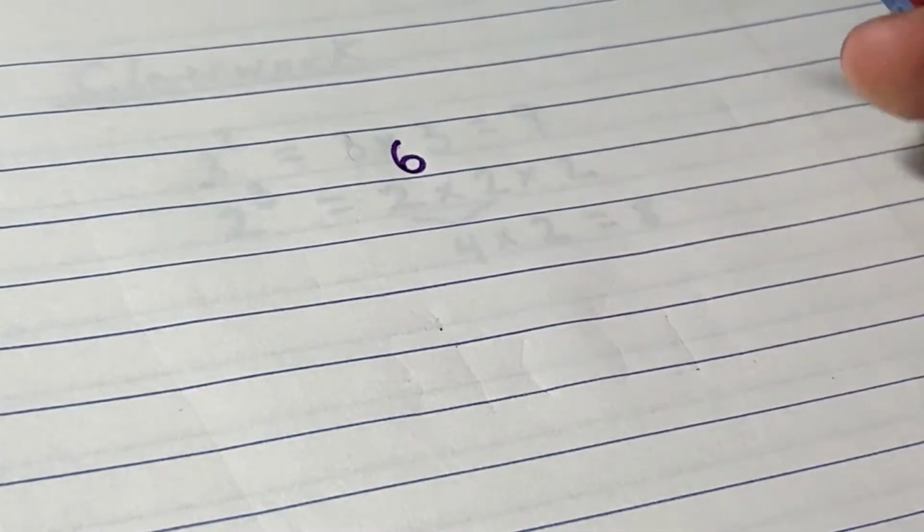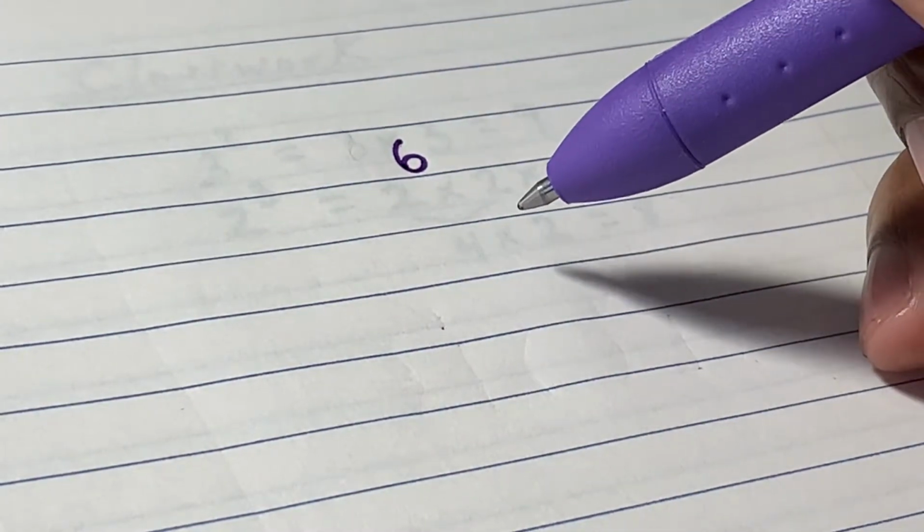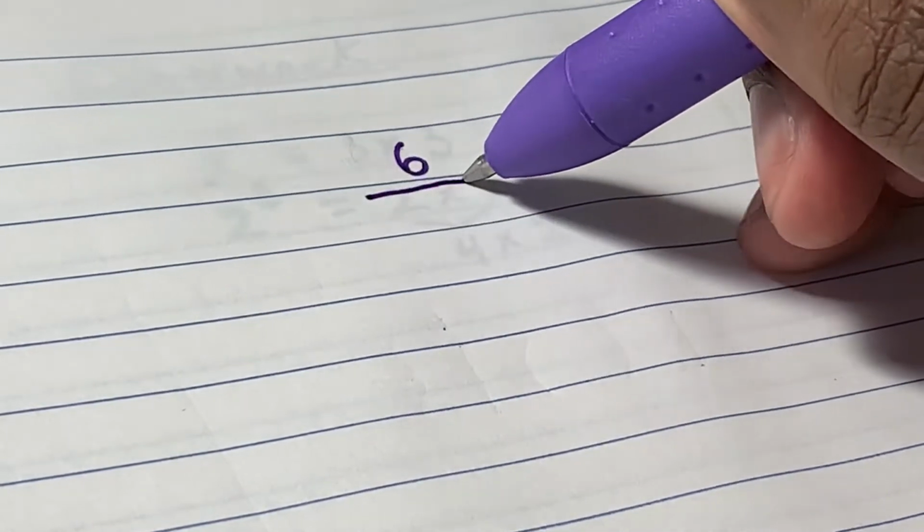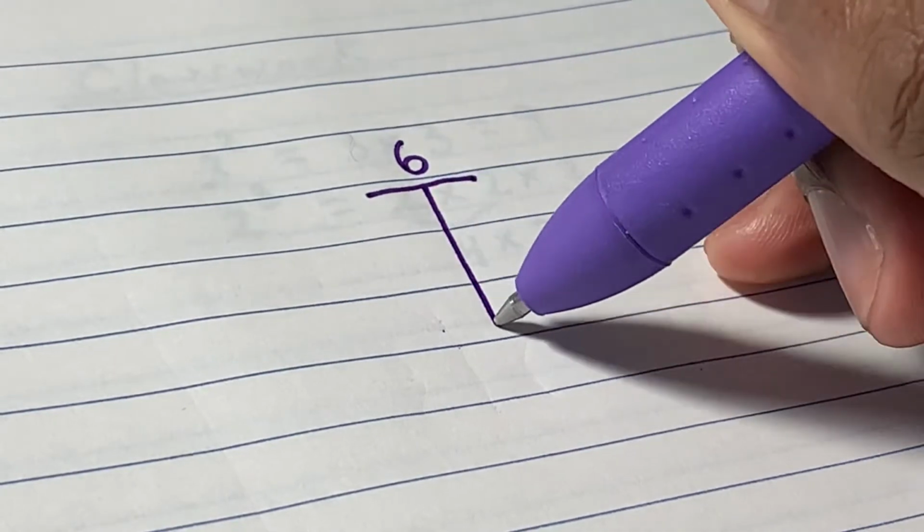So I have 6. All right, and there are different ways we can list the factors of 6. We can do so making a factor tree, right? Or we can do so in other ways. You know what? Let me use a factor tree.